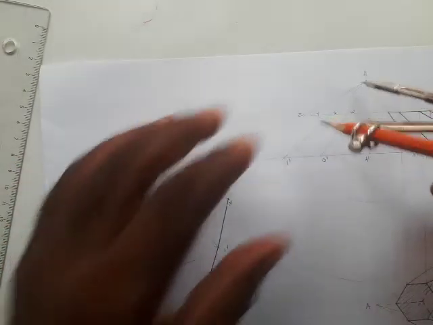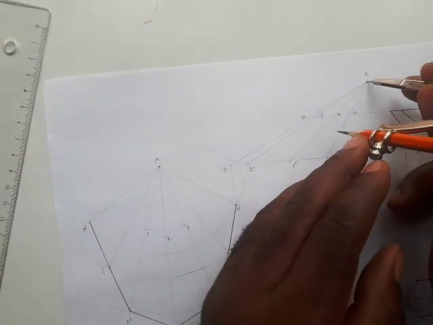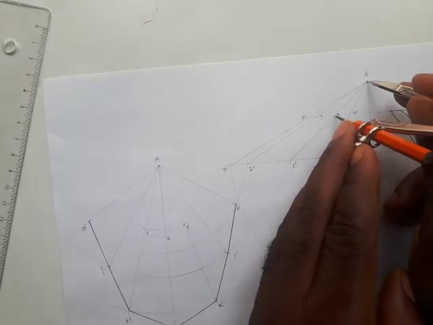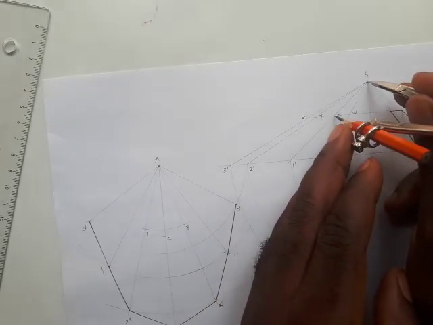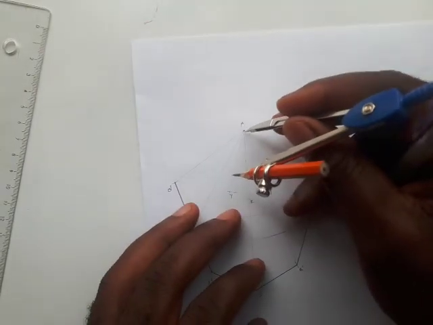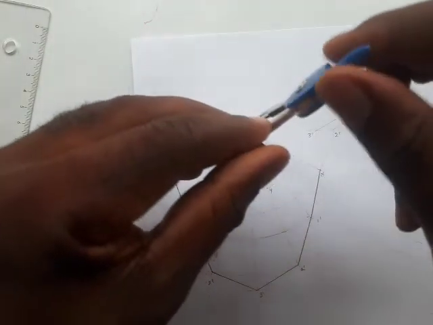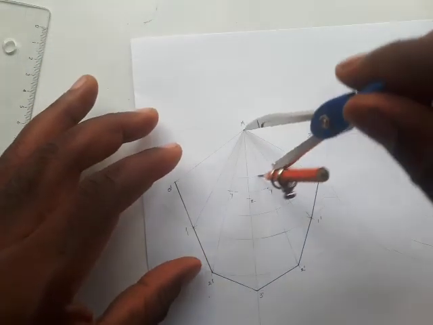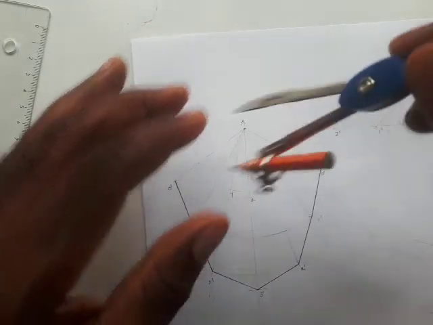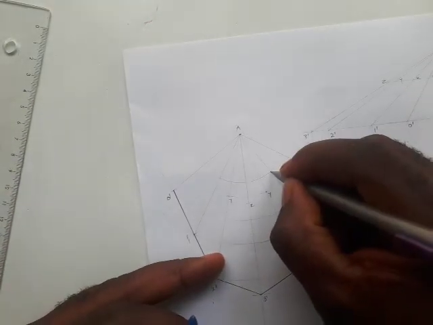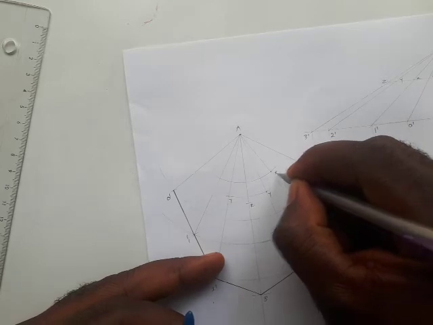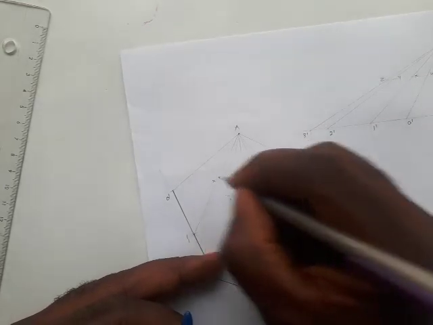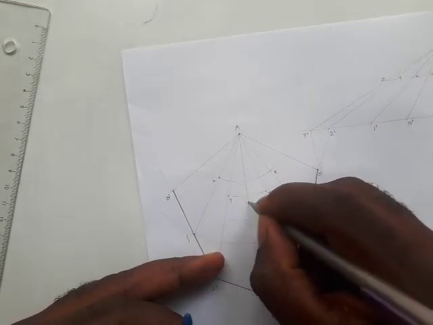So you do the same thing for X. Stretch, come over here, you needle, and you cut this arc. You have it here, the point of intersection. This is your X. Remember all of these points.